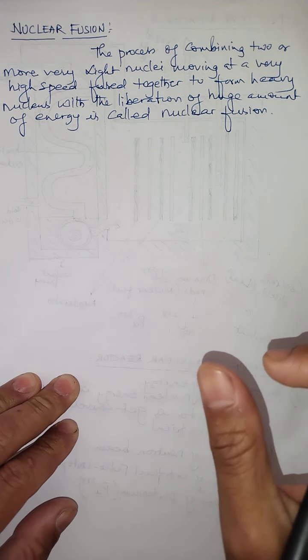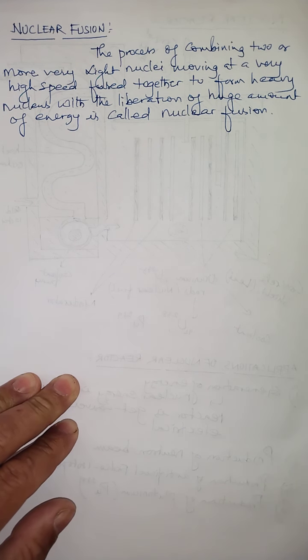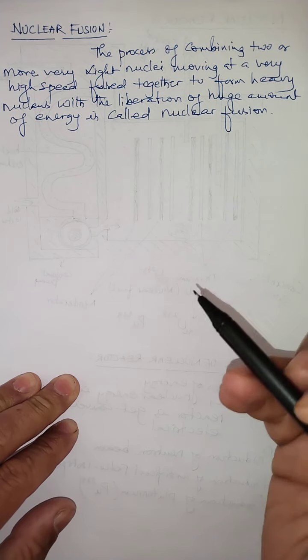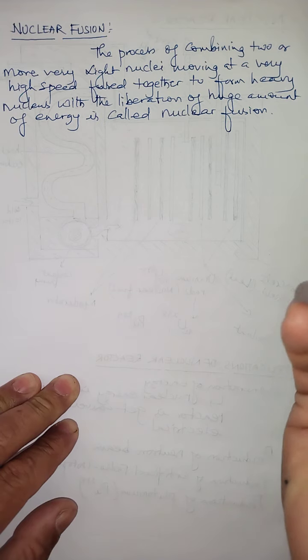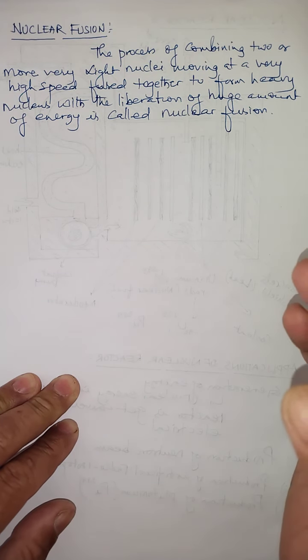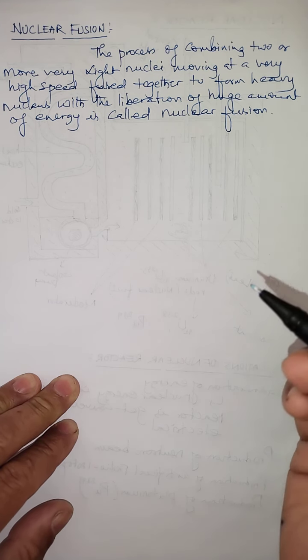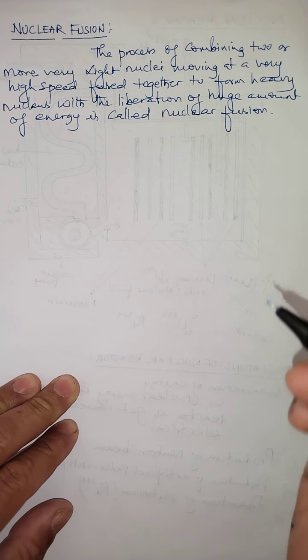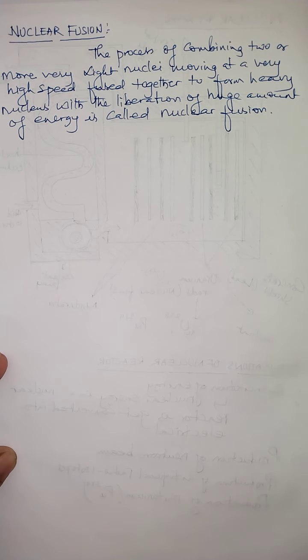Let me give you one example, children. The sun gives us heat and light. Stars also give light. It's because of the fusion reaction. The sun is simply a glowing mass of gases, mostly hydrogen and helium, and these gases fuse together at a very high temperature and pressure, and due to that fusion, the energy which we continuously receive from the sun is in the form of heat and what? Light. That's why the nuclear fusion reaction is mostly observed in the sun, stars and all.